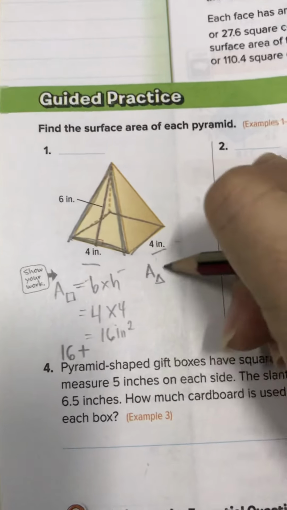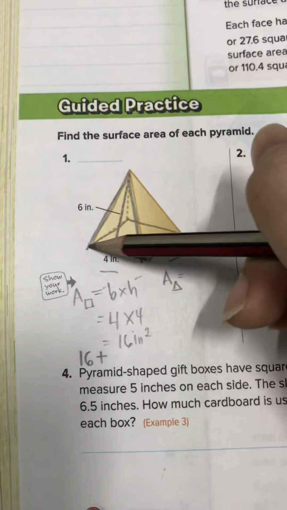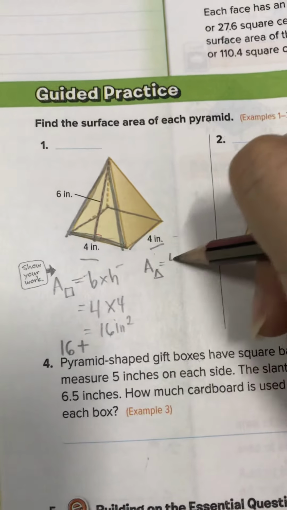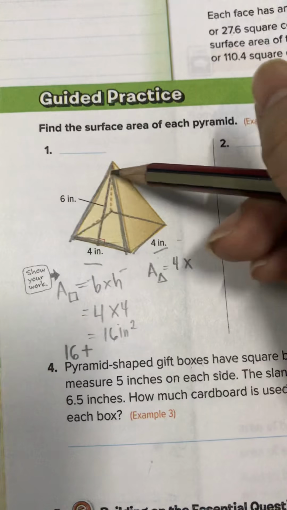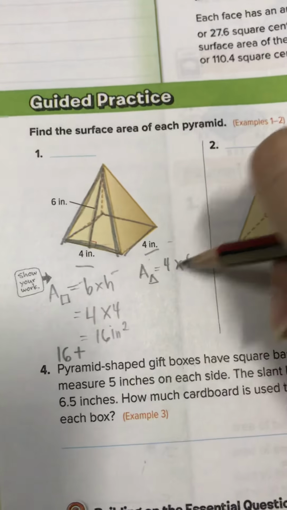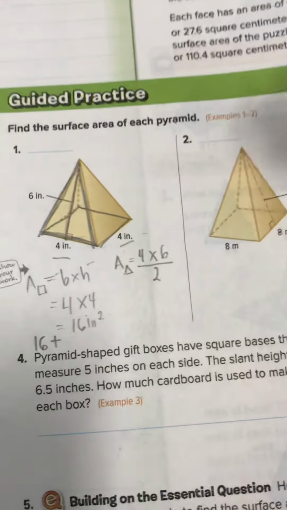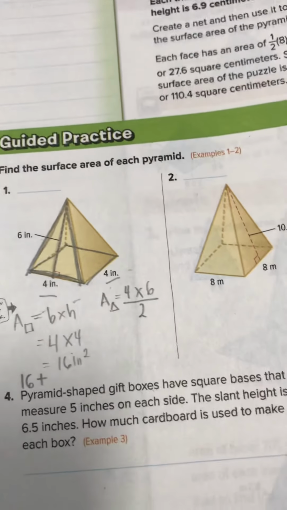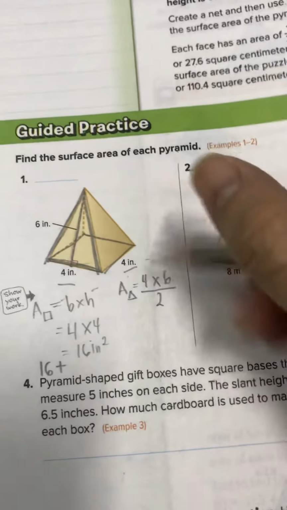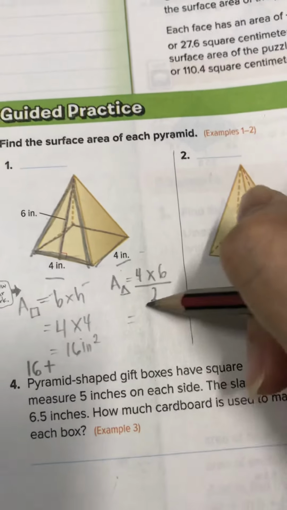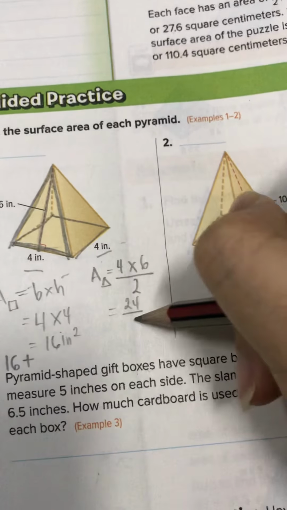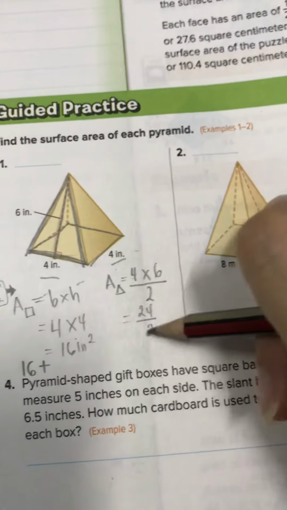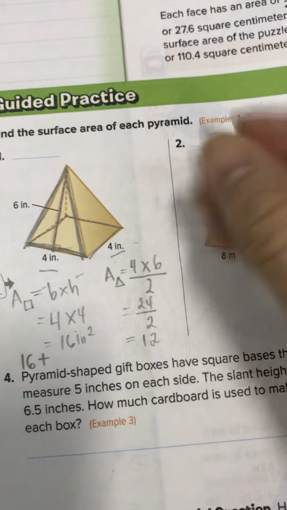Area of a triangle equals base, which is 4, times the height, which is 6, over 2. Remember that. So 4 times 6 gives us 24 over 2. 24 divided by 2 gives us 12.